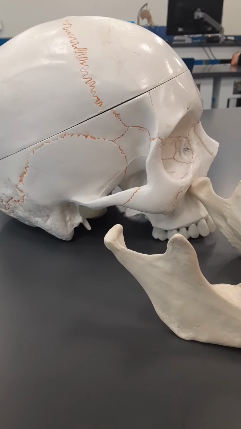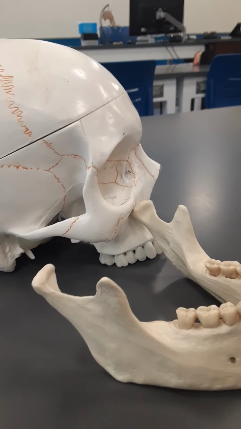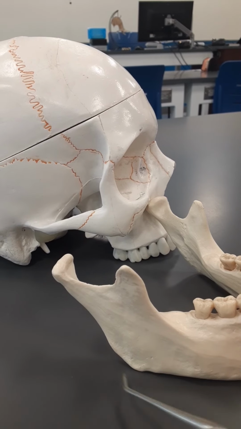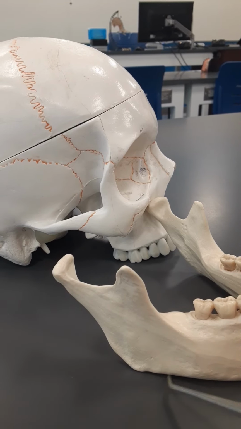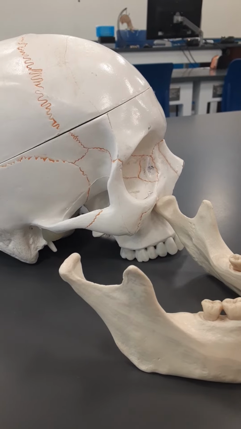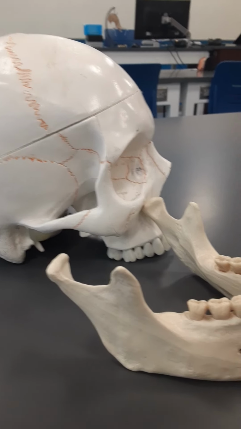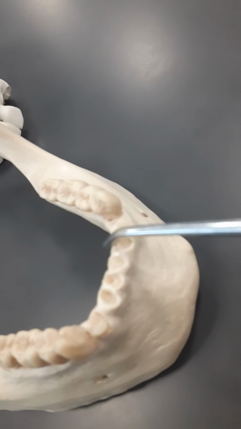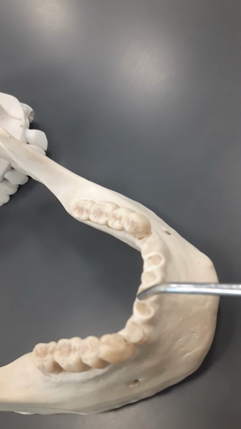And there's different portions, different areas of the mandible as well. So we have the ramus of the mandible, the angle of the mandible, and the body of the mandible, okay? And as I have it here, I'm going to go over the teeth as well, even though he doesn't have all of his, okay? You've got your central incisors.